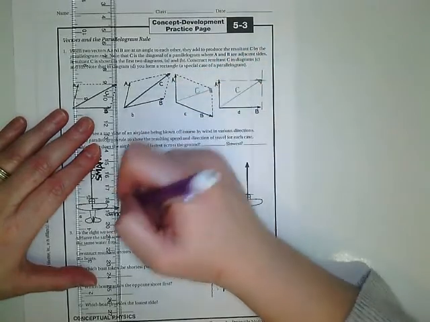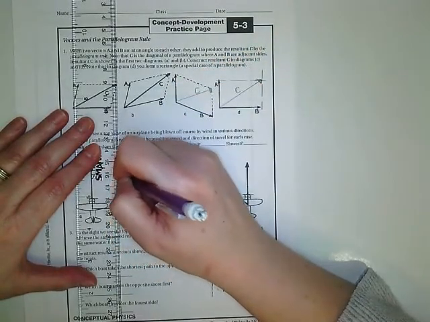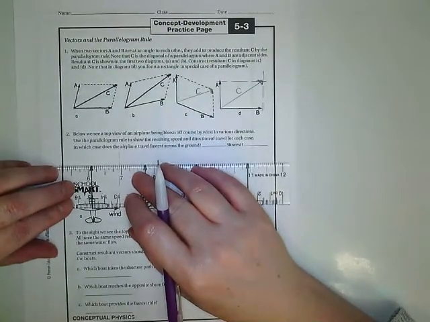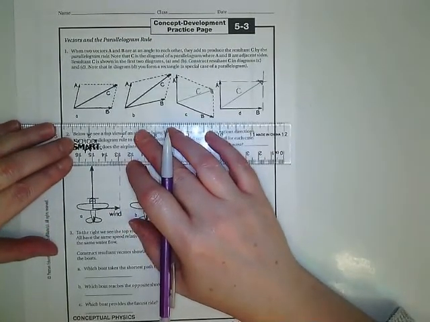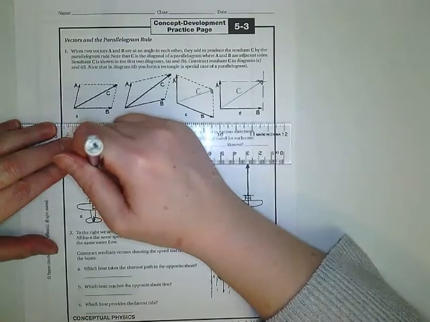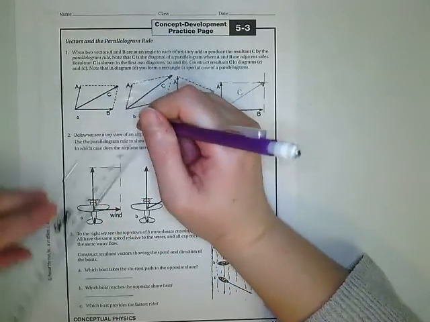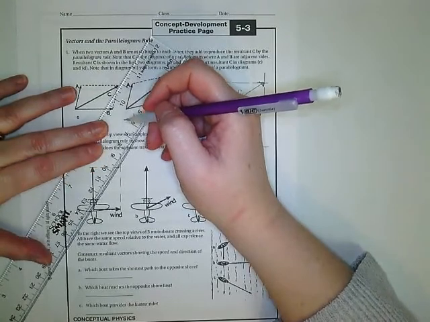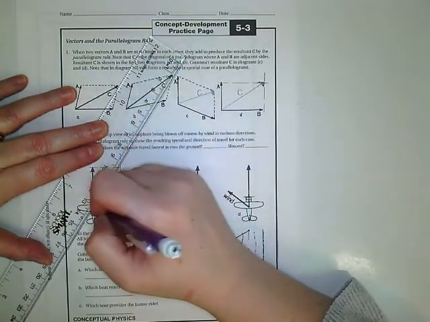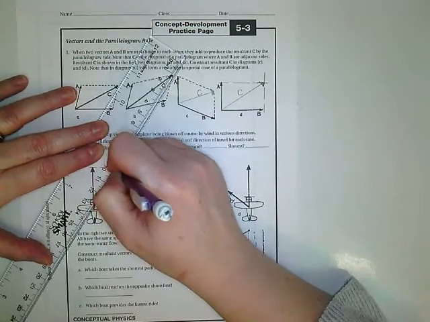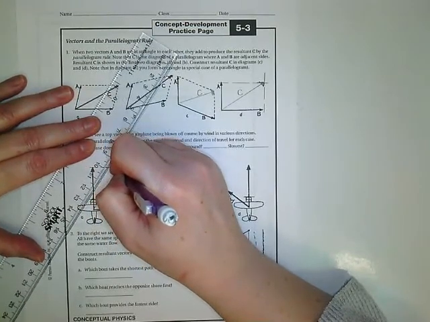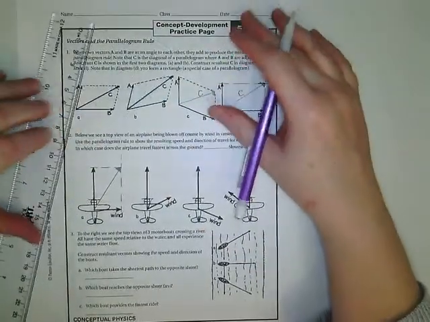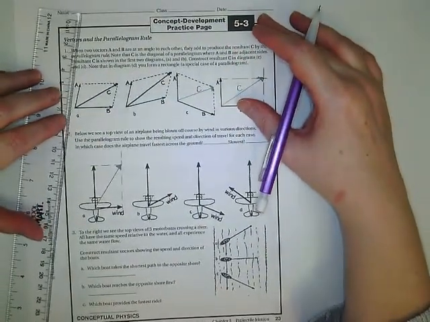So here's my first parallelogram. And my resultant velocity, combining the airplane's forward motion and the wind that's blowing it, here's the path and the velocity that this plane would actually be taking.